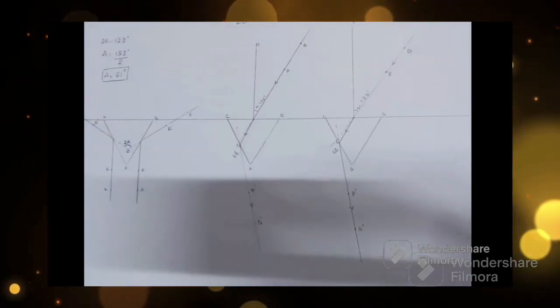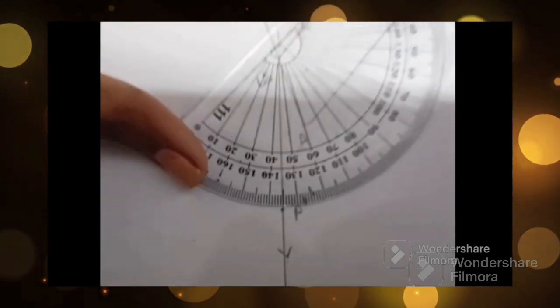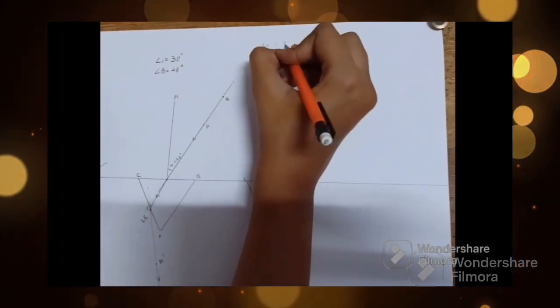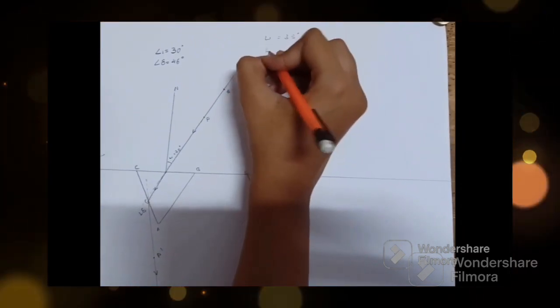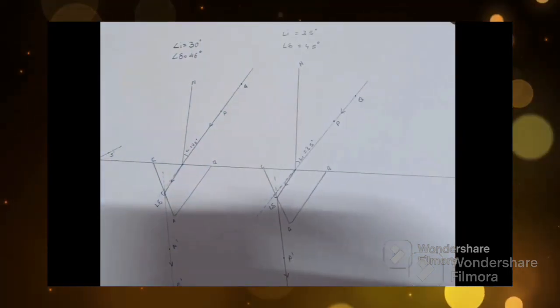This is our angle of deviation. So we can see that the angle of deviation is 45 degrees. So for the angle of incidence of 35 degrees, we are getting an angle of deviation of 45 degrees.